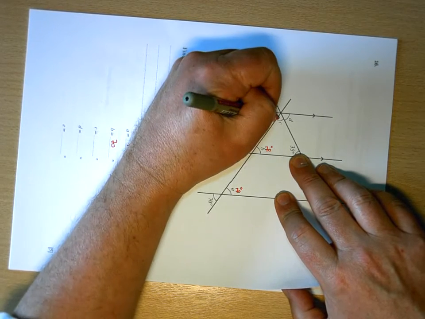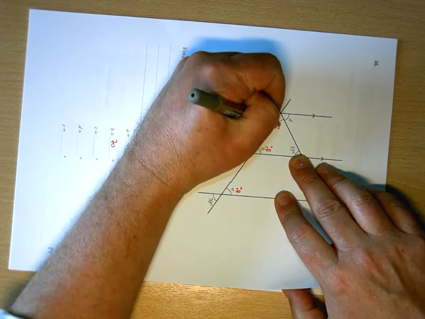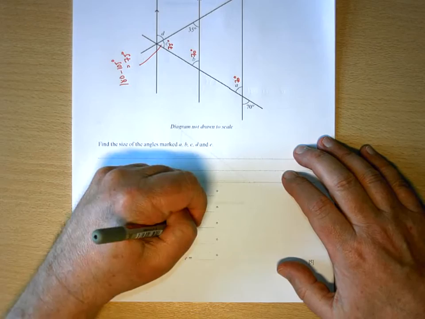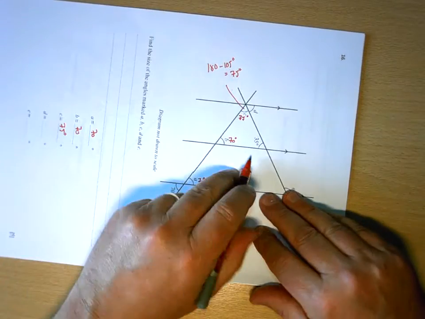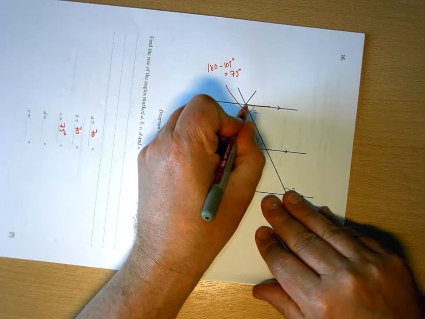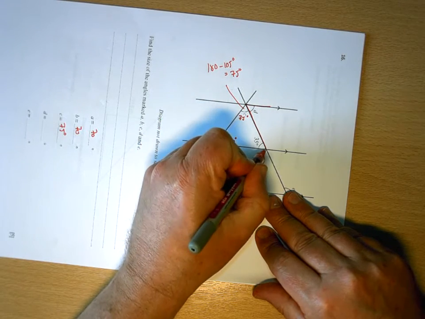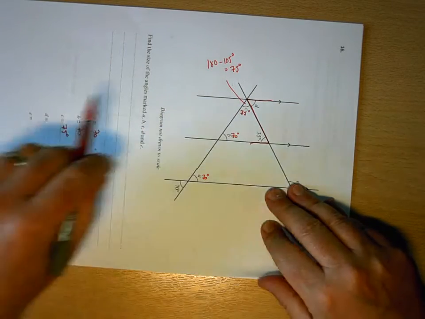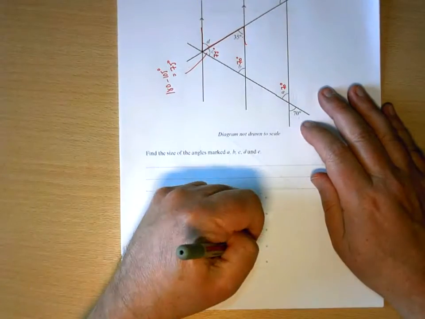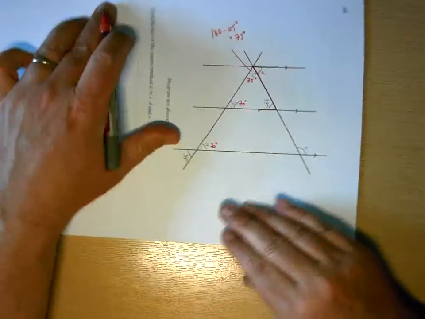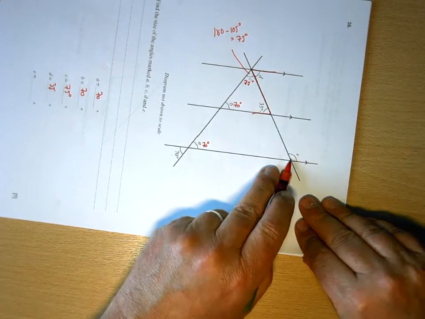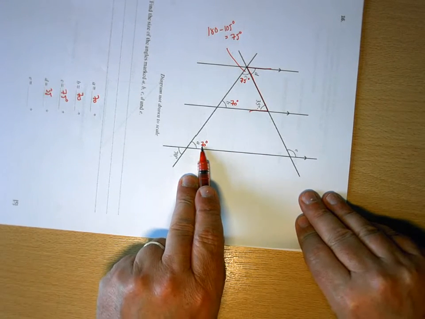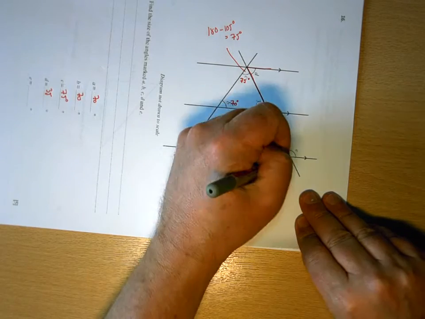75 degrees. So that one there is 75, which is angle C. D, the most common one to spot in a parallel line, is the sort of Z angle as they're called. That one is the same as that, so D is 35. Which means the only one I have left to get is E. And just like if that's 70, that's 70. If that's 35, that's 35.